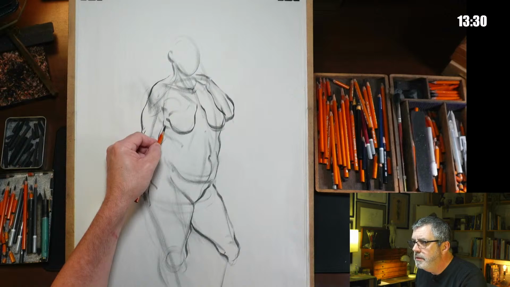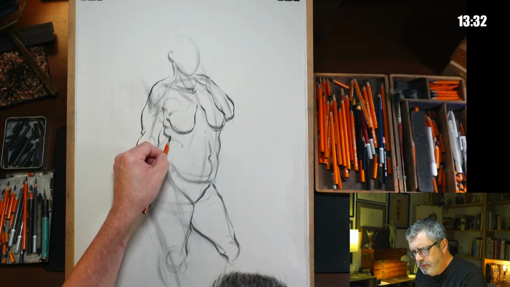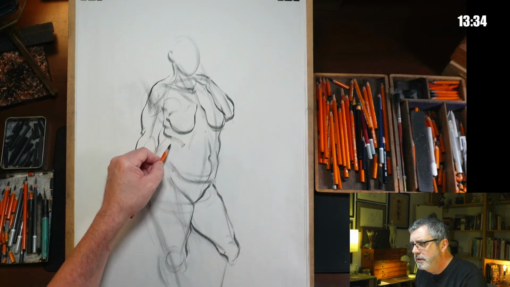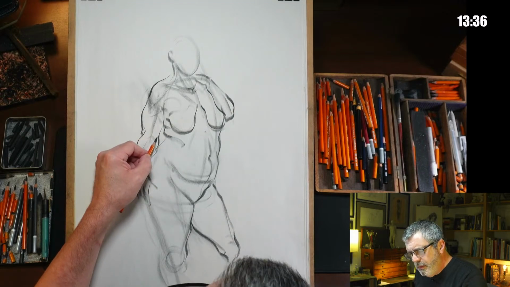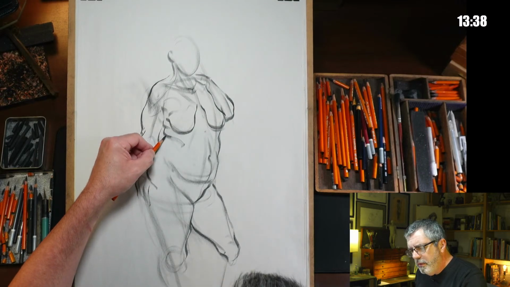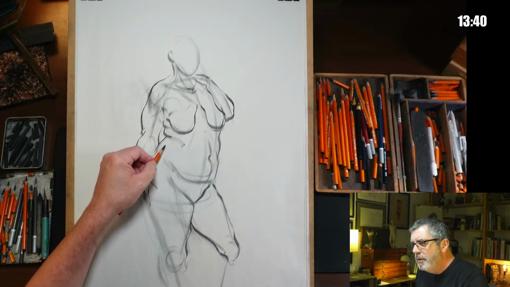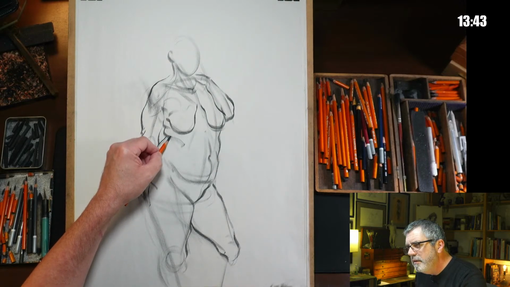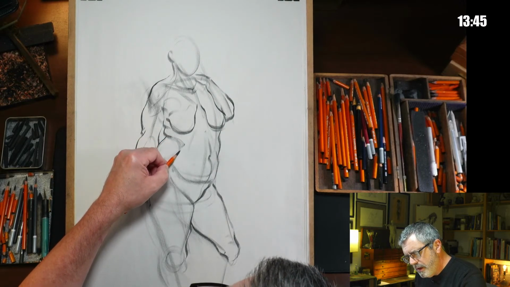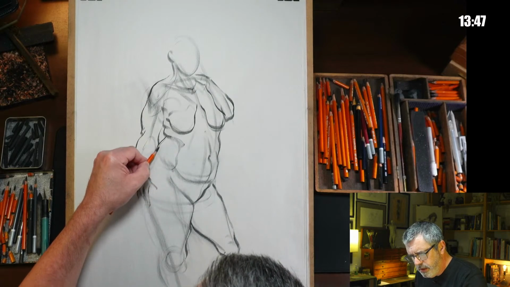Compression. I'm not even sure I could say we see it, but we feel the mass of this oblique sitting in here, right?